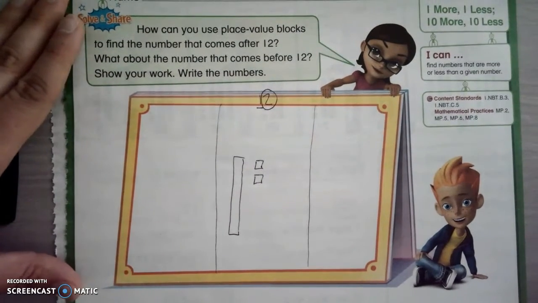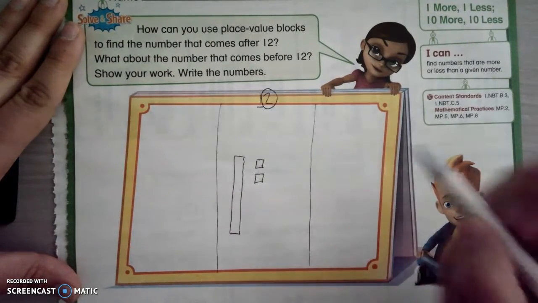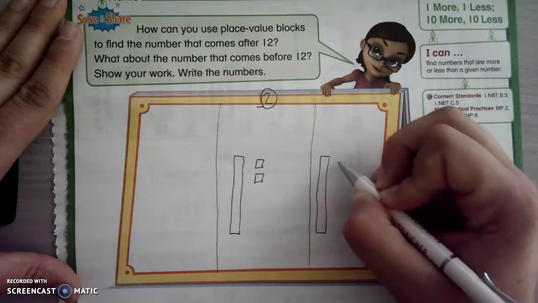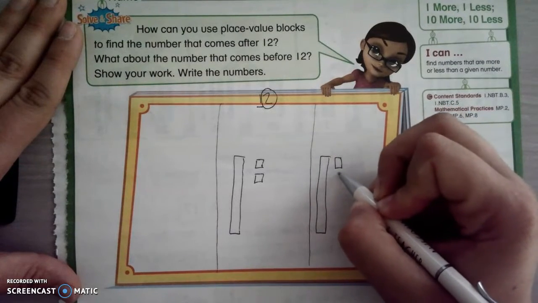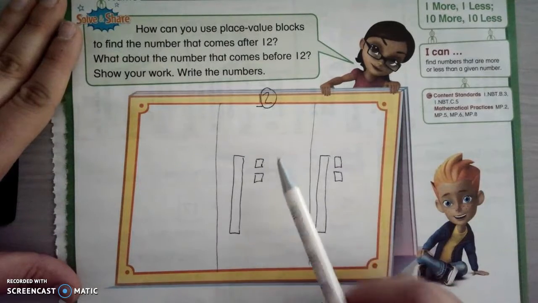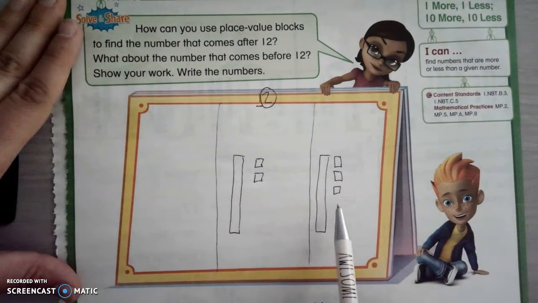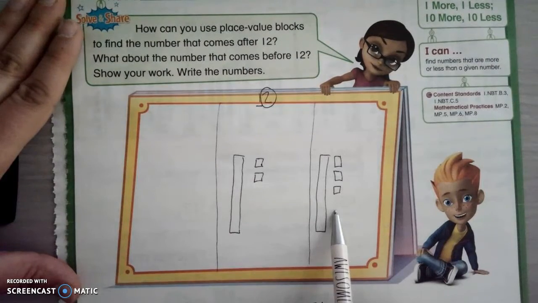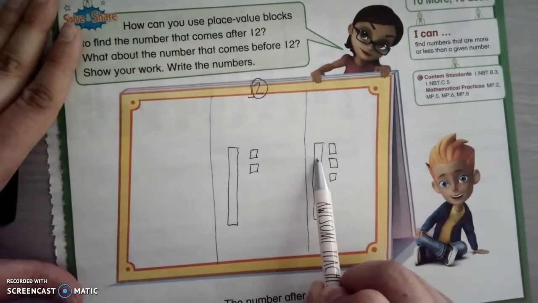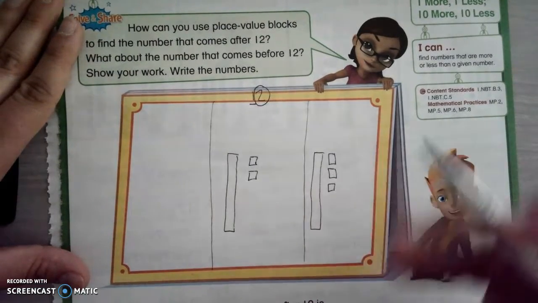Okay. Now I'm going to try to figure out the number that comes after. So I'm going to draw the same one. I'm going to draw my 2 blocks. I'm going to add 1 block because it should look like 12 plus 1, right? To show me the number that comes after 12. I know this is 10, so I'm going to count on from 10. 10, 11, 12, 13.